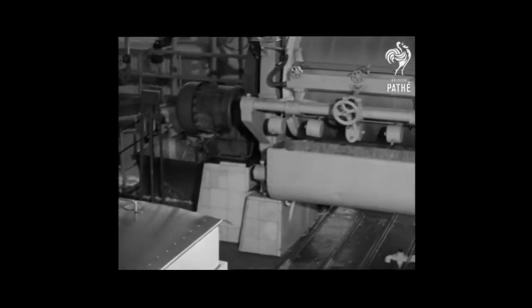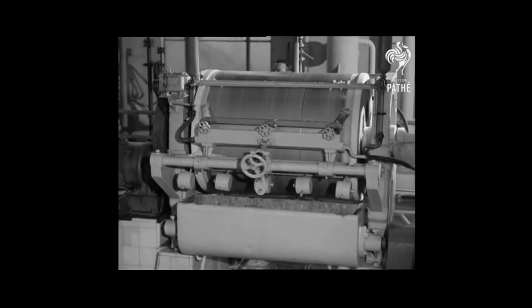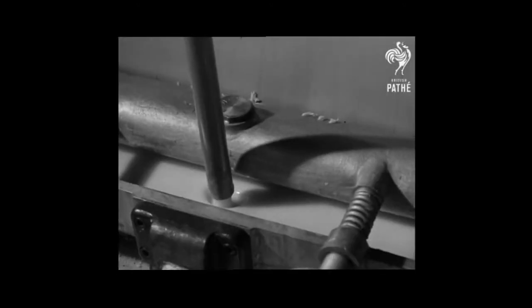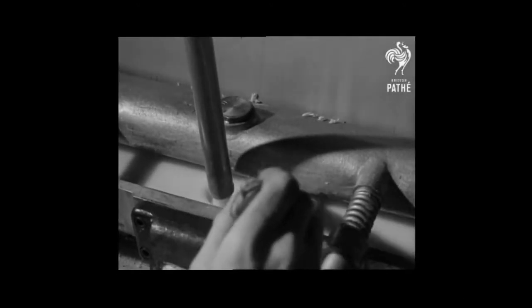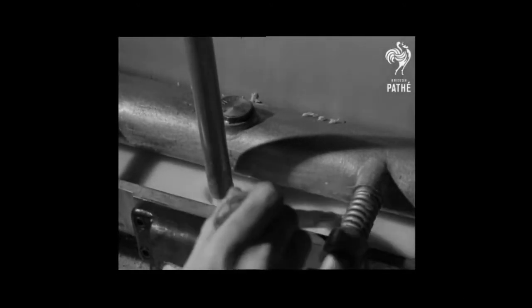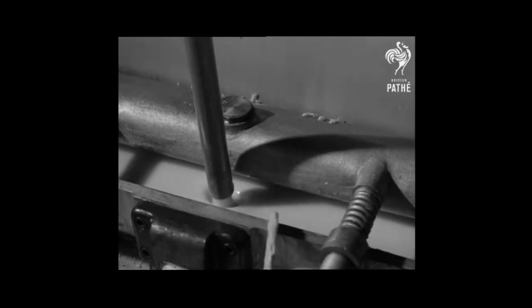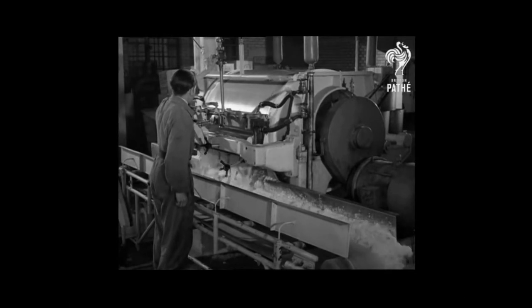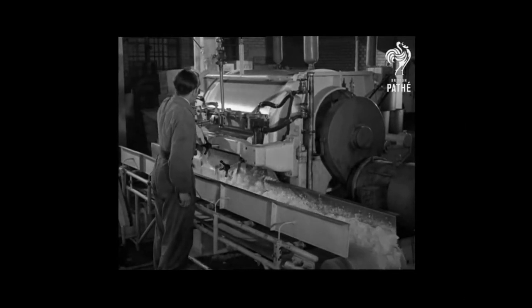From the churn, the warm liquid is pumped through pipes to a small reservoir as long as and fitted close to a revolving drum. Here is the liquid flowing into the reservoir. The outflow from the reservoir is controlled so that as the drum rotates, a layer of emulsion 1/6000th part of an inch thick is deposited on it.